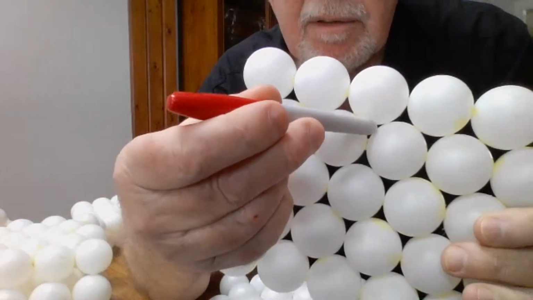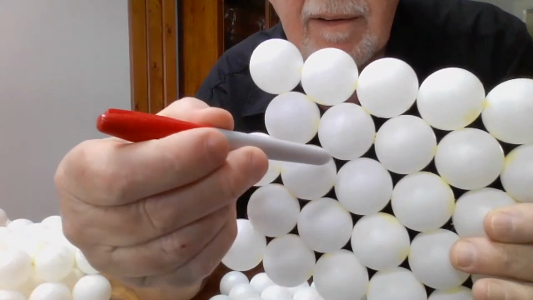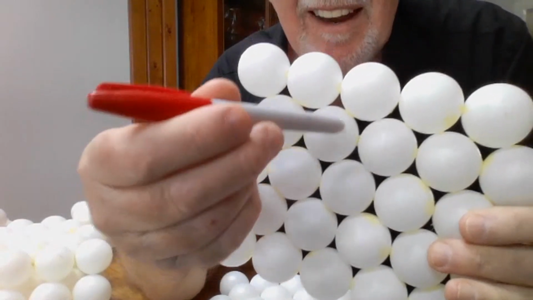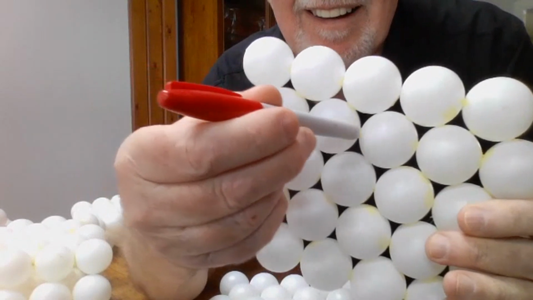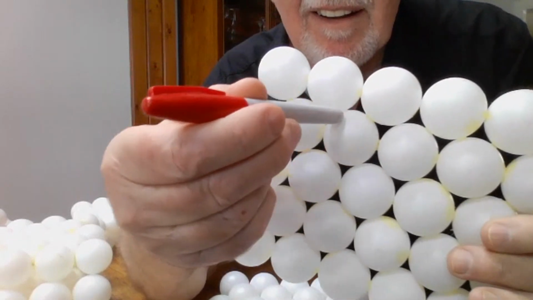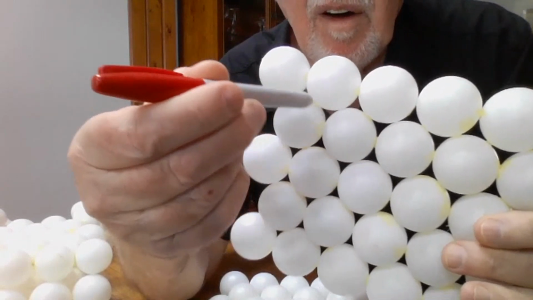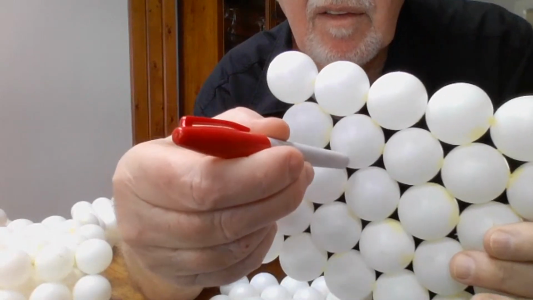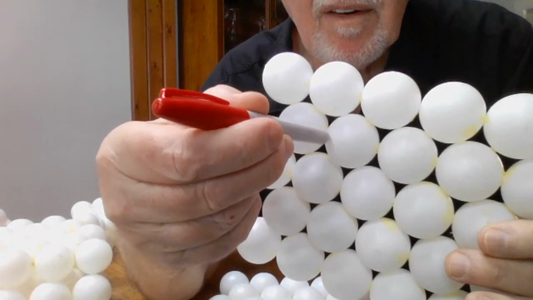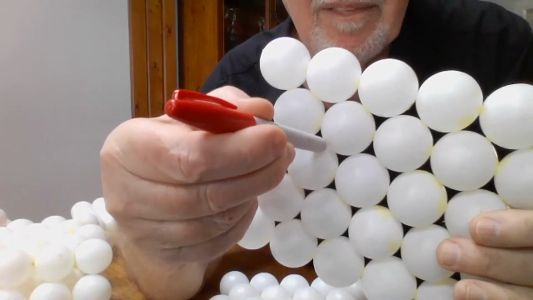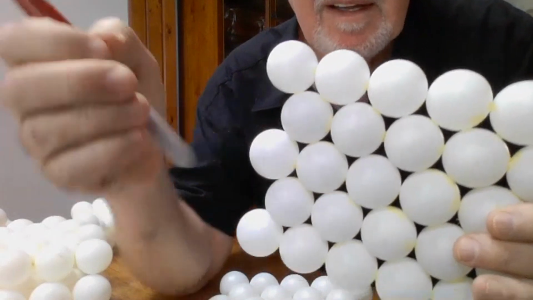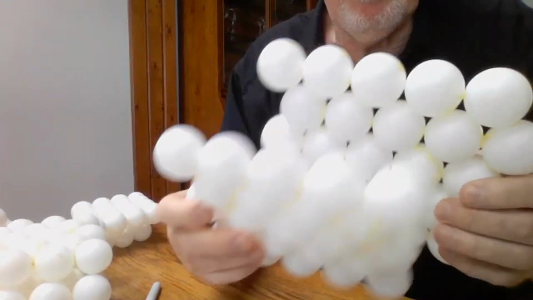Sorry, this is backwards. There. I have to transpose my left and right to do this. There. There. And there. Or alternatively, there. Back to front, there. And there. So let's pick one for the next layer.